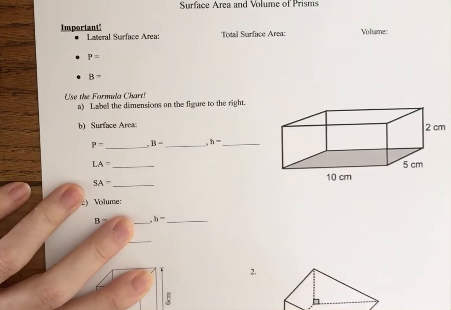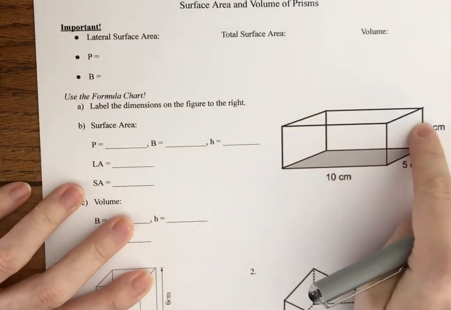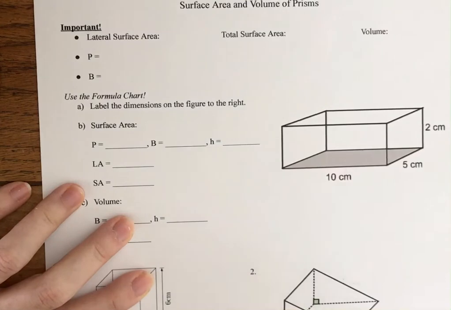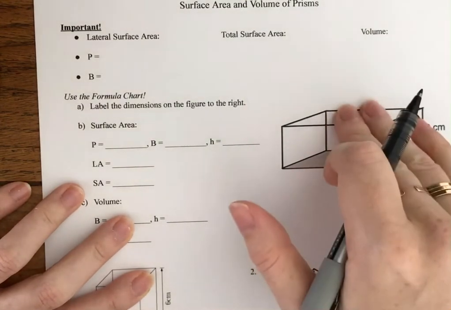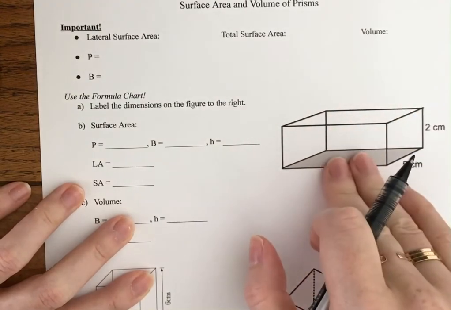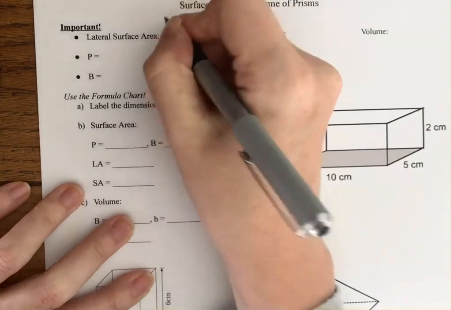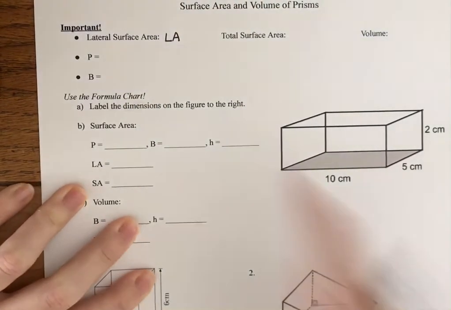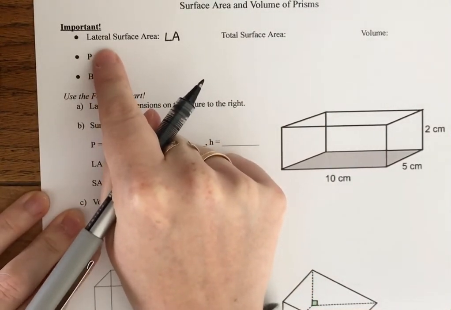Lateral surface area. I know that you guys have gone over this before, but lateral surface area is just going to be the outside faces of your prism. So it does not include the base or the opposite face, so basically the bottom and the top, okay? Lateral surface area is just around the outside, and we are going to show that as LA. So anytime you see LA, that means you're solving for the lateral surface area.